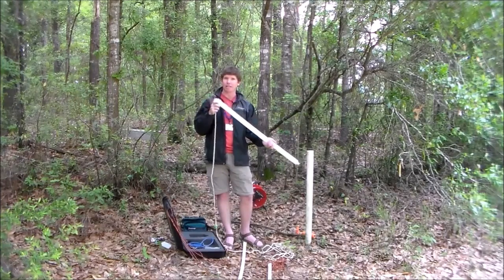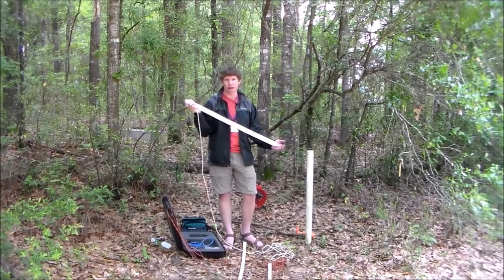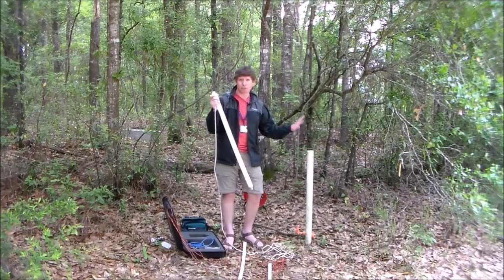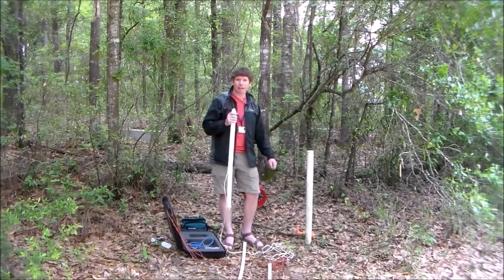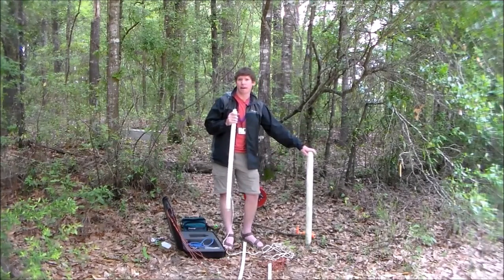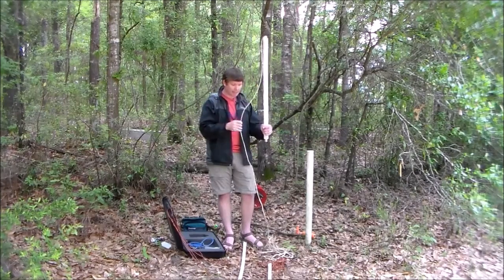Getting a slug in is a little bit more difficult. It could be as simple, and again, I'm not going to do it today, as just pouring water into this well. I've done that before. We take a 5-gallon bucket and quickly pour that water in there and keep track of how quickly that water drains into the aquifer. So that's the slug in.